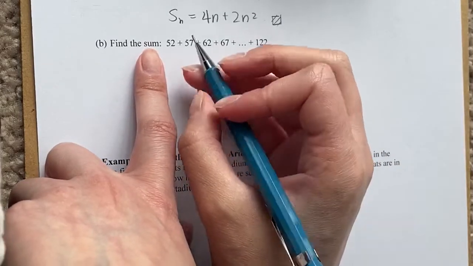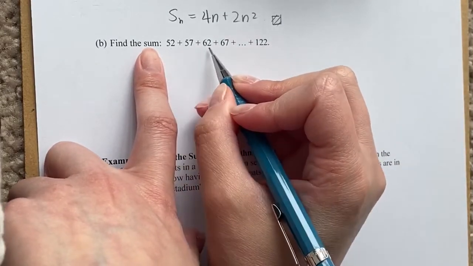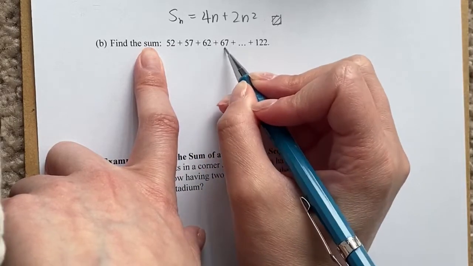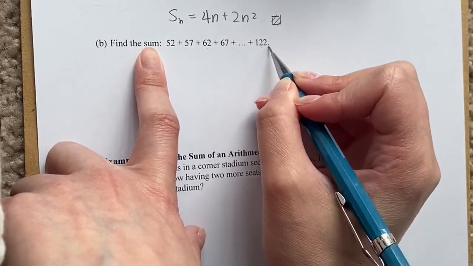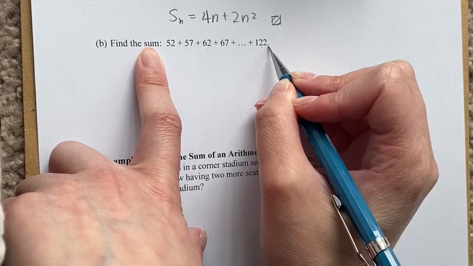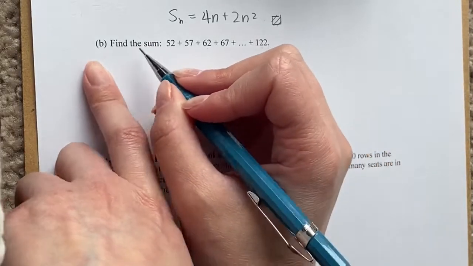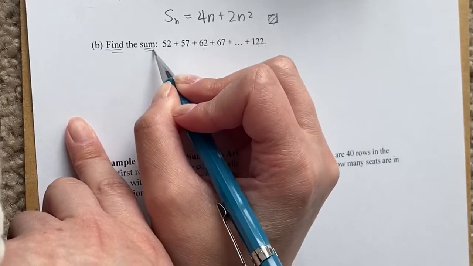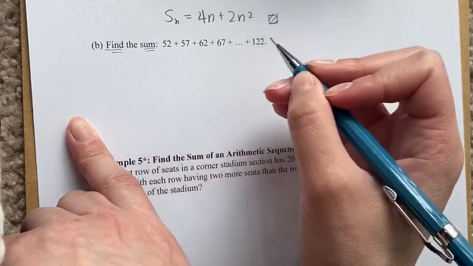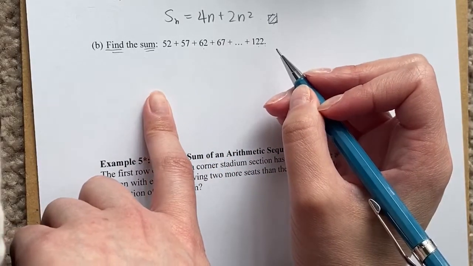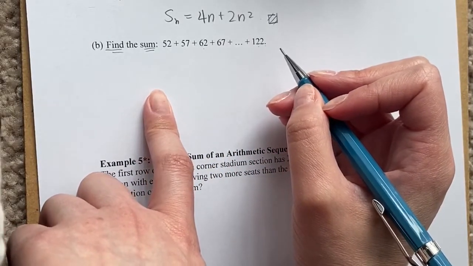If you want to find a sum and you have some numbers, let's see what they have in common: 52, 57, 62, 67, up to 122. What can we do? Here they are asking you to find the sum, again some kind of sum.